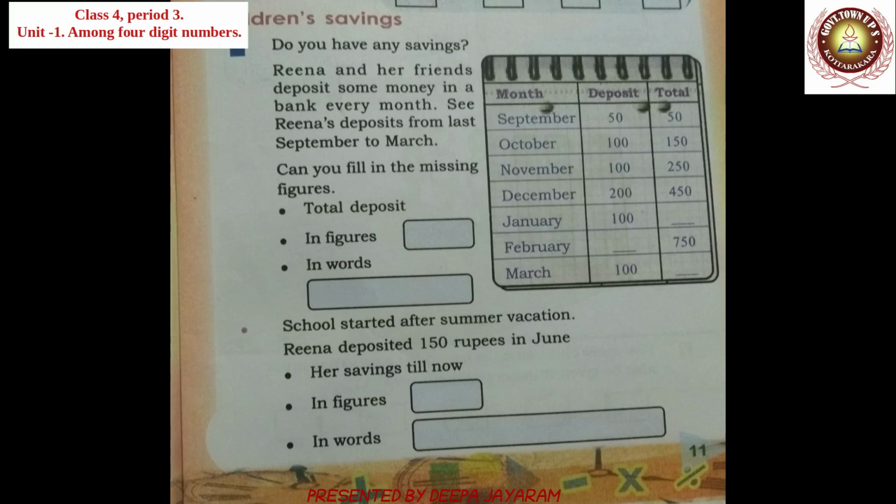at last. It means September, October, November, December, January, February and March. You must add the total column. The added amount is the answer here.